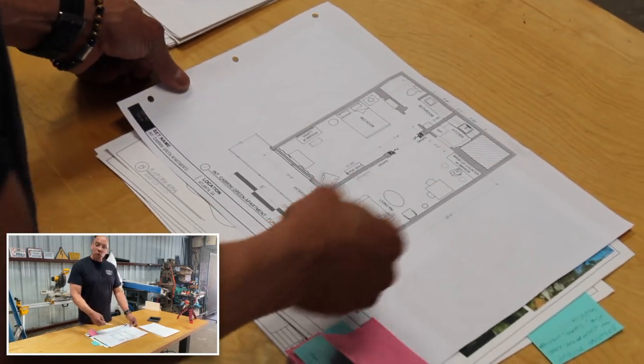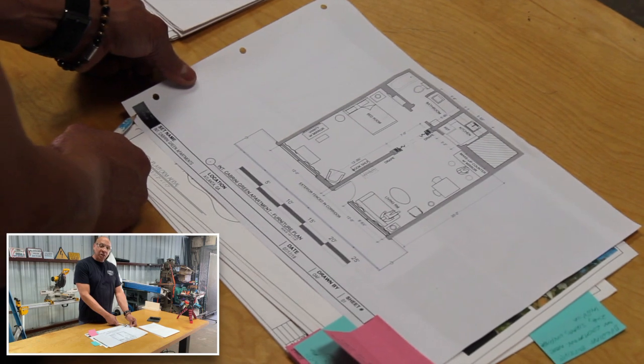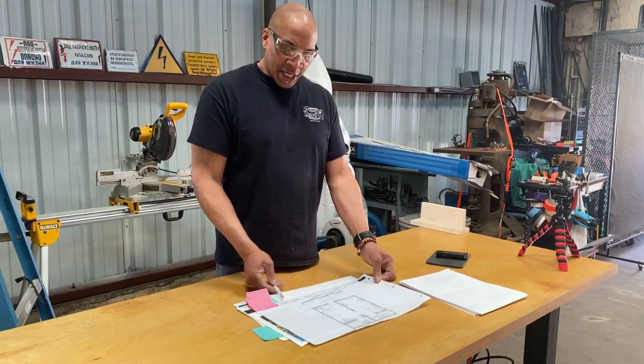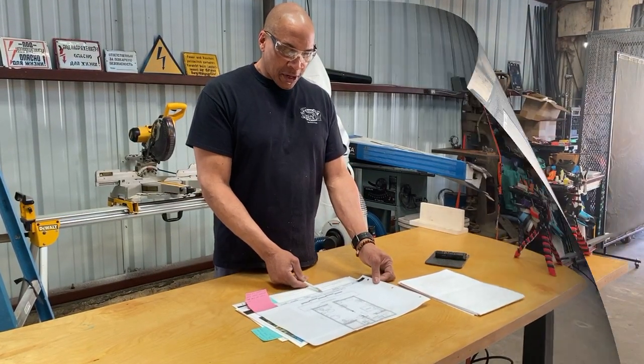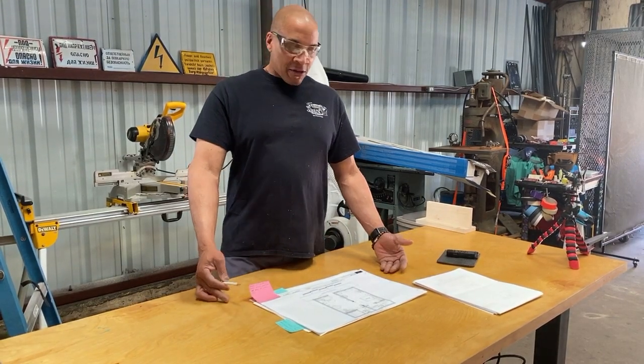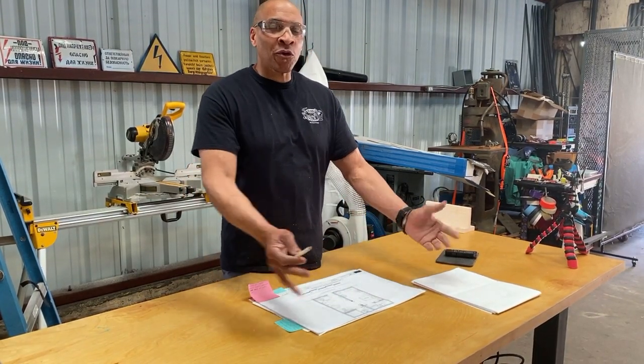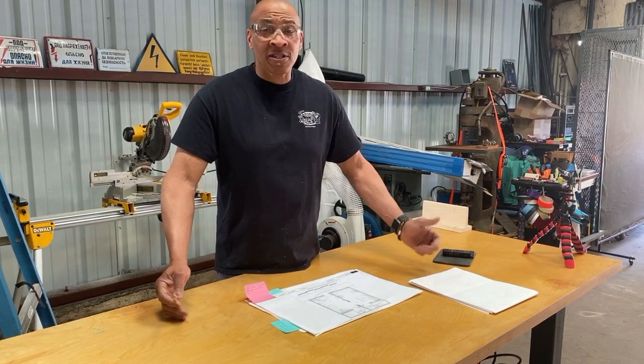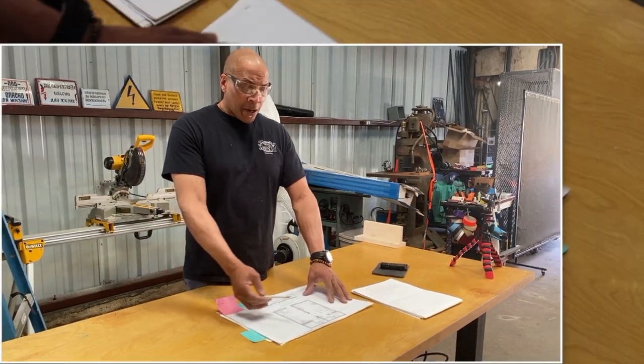As we go through these prints, the first thing to do is to read, and then you want to find what scale your prints are in. Blueprint reading, sometimes you just have to be practical. You have to understand that what you're looking at is a room, nothing more and nothing less than you've been in, in the past.